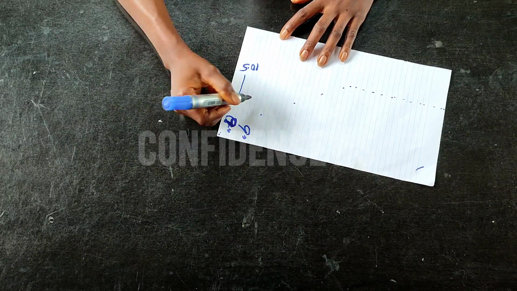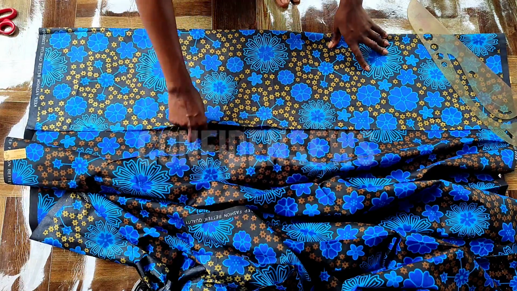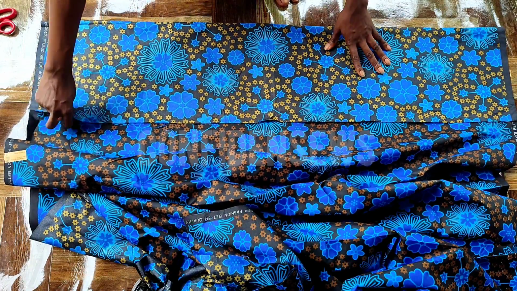So let's put this into practice. Okay, I've gone ahead to fold the fabric and I folded using 10.5.